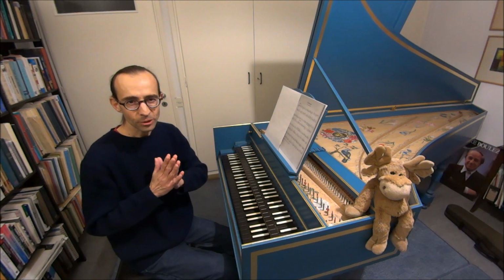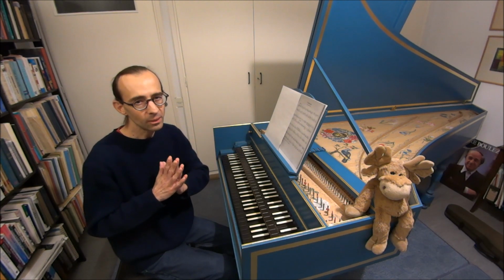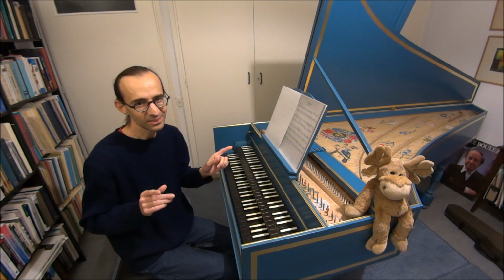The second feature involves the soaring melody I mentioned previously.